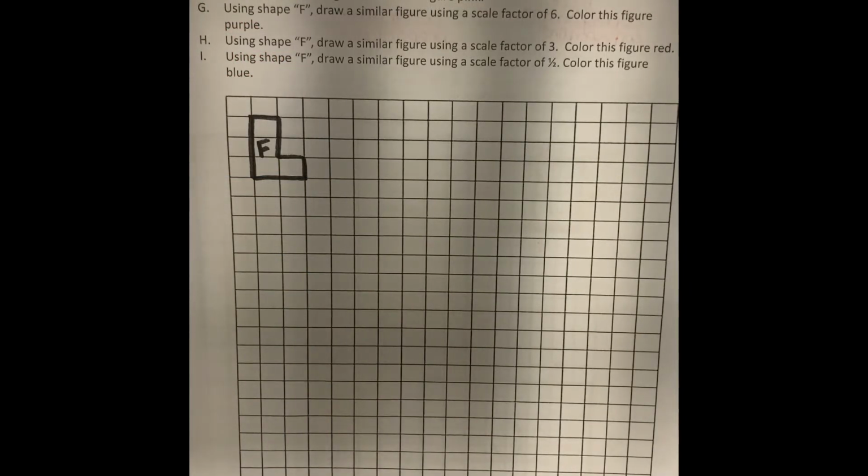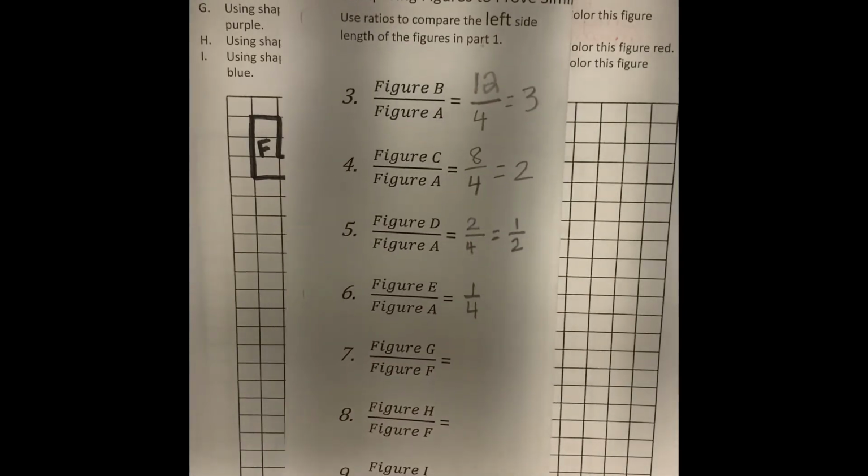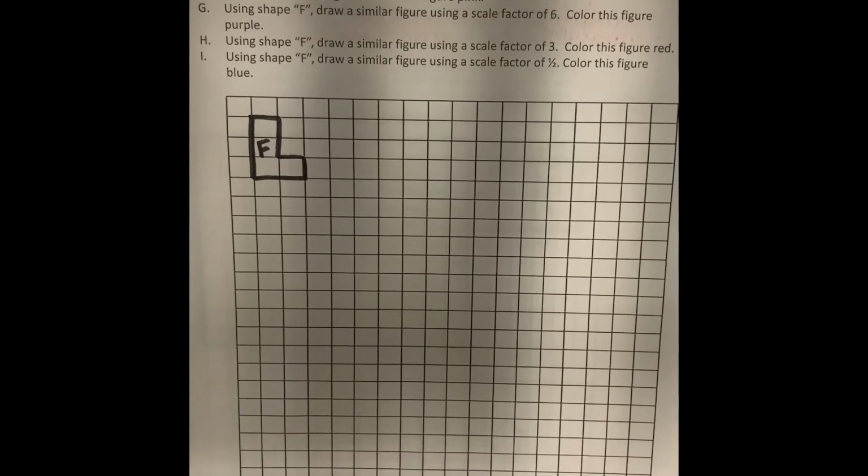So what we just found when we figured out these ratios and we simplified them is we found the scale factor. So the scale factor shows you the ratio of corresponding side lengths in 2 similar geometric shapes. So it's how we changed each shape to make the next shape.